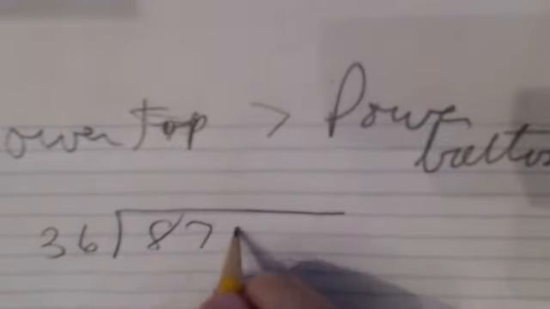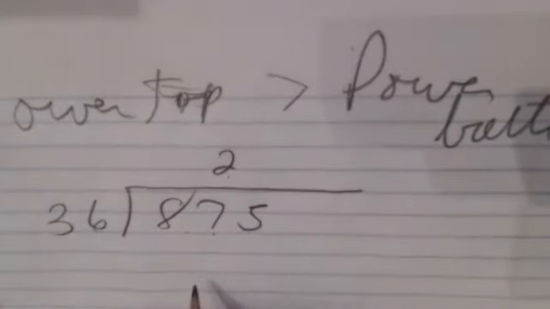Let's take a perfect example. I'm going to divide 36 into 875. Well, it doesn't go into 8, so it goes into 87. Oh, what, 2 times? And then you multiply. 2 times 6 is 12, carry 1, 2 times 3 is 6, and 1 is 7. And then our next step was to subtract. So we subtract and we get 15. And then I bring down my 5.